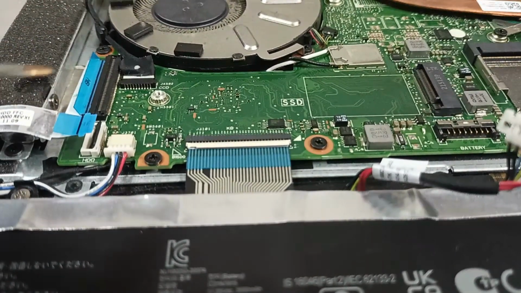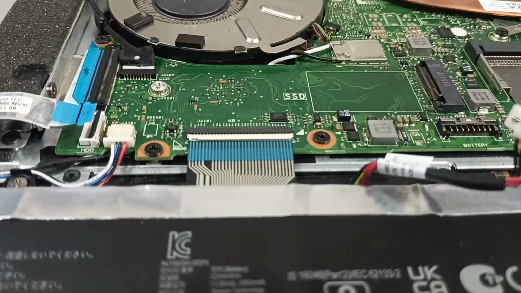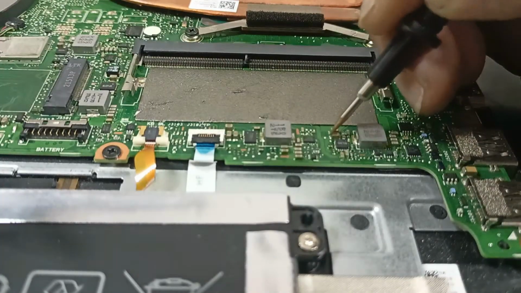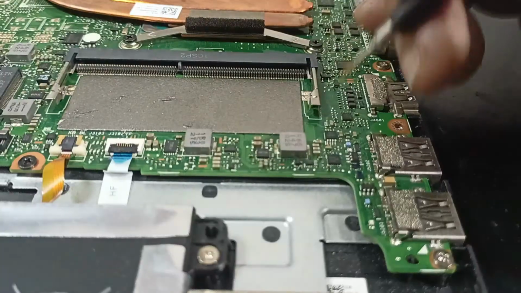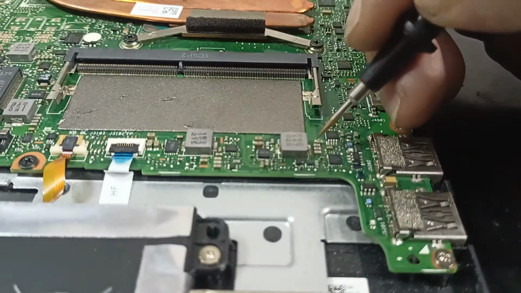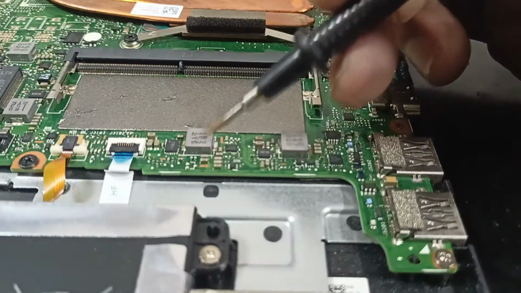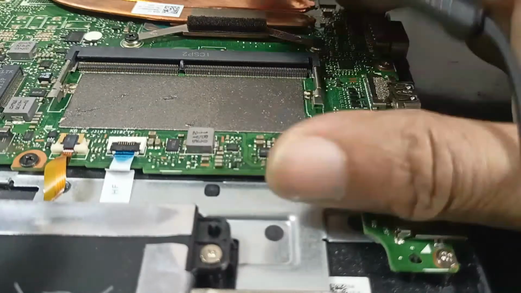Sometimes the hard disk and SSD drive are shorted and power is not turned on. Here are some capacitors, check them. Okay, no issue. And I found this inductor voltage is okay, 5 volt. That means there is no short circuit here.